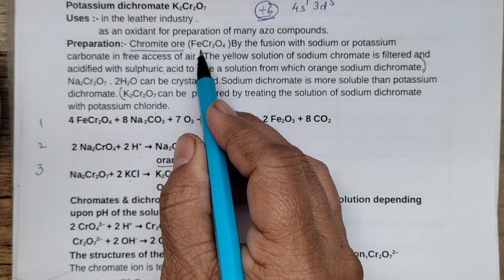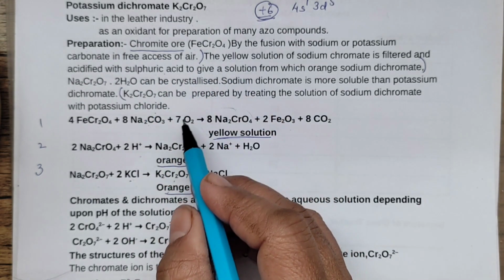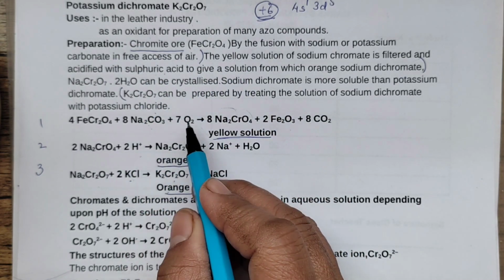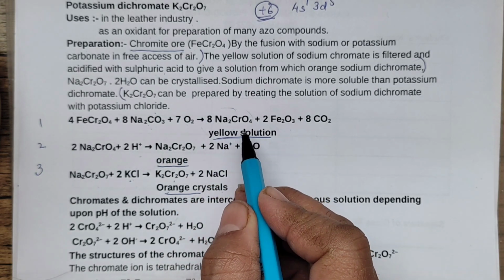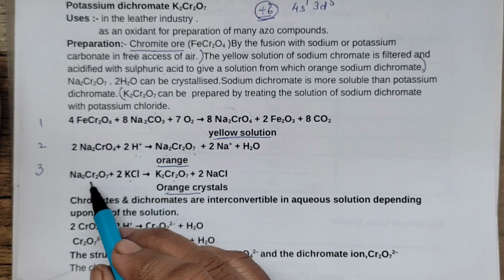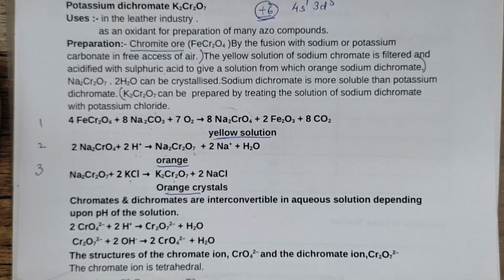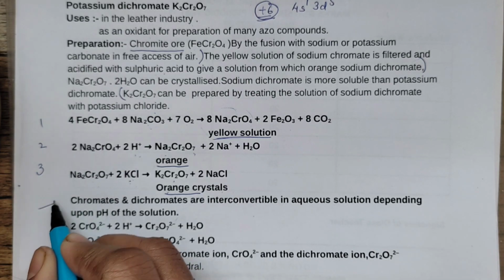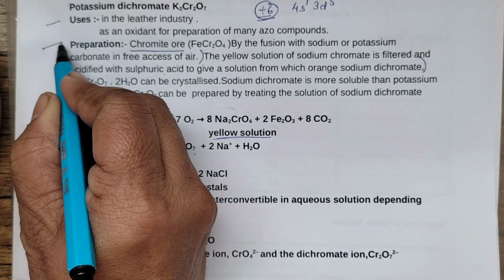So chromite ore, FeCr2O4, with sodium carbonate and oxygen forms sodium chromate. Sodium chromate acidified gives sodium dichromate. Sodium dichromate with KCl forms potassium dichromate. Another important thing is this, the third point. The first was uses, the second was preparation.